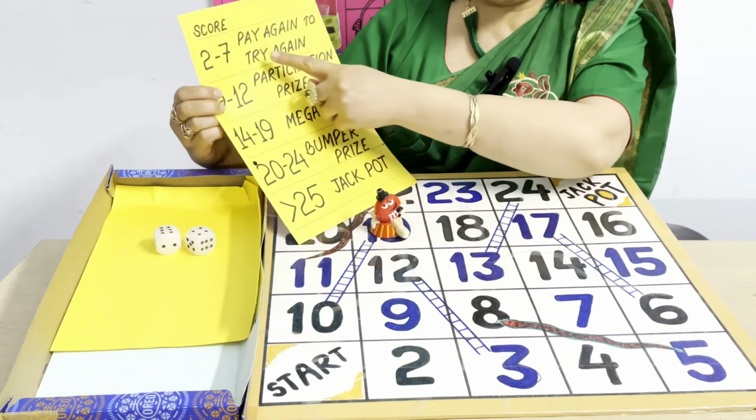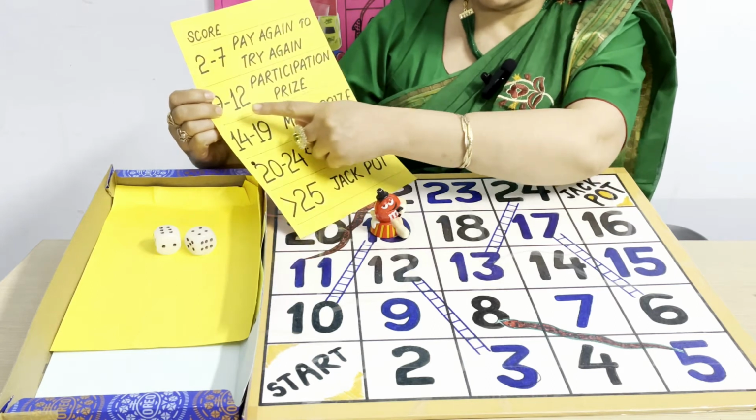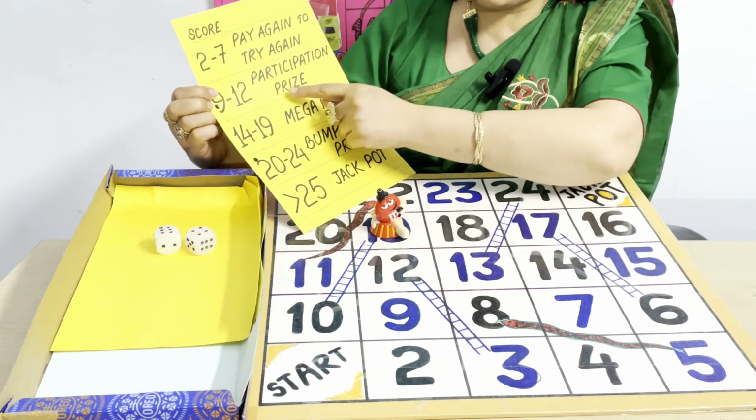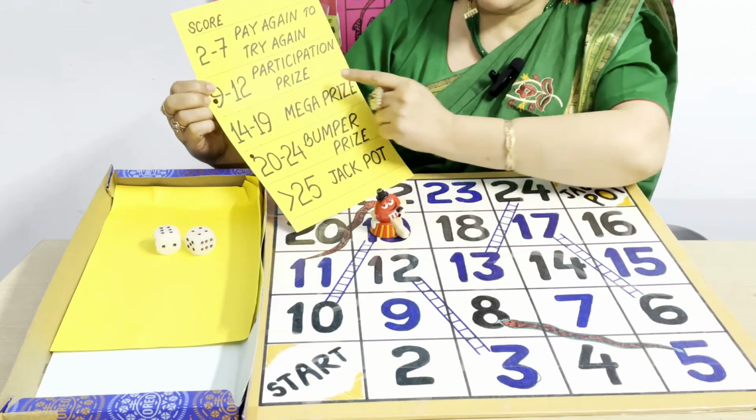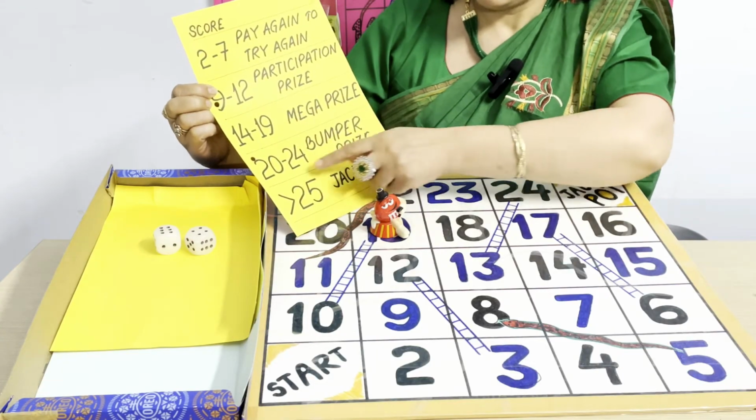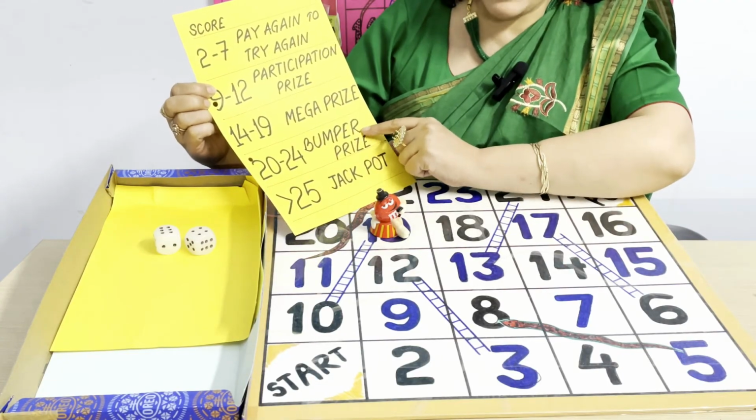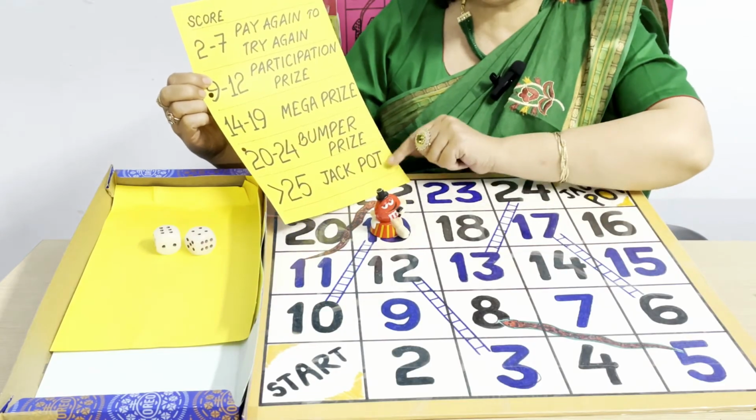2 to 7, pay again, to try again. 9 to 12, participation prize. But 14 to 19, I will get a mega prize here. 20 to 24, it will be a bumper prize and more than 25, it will be a jackpot.